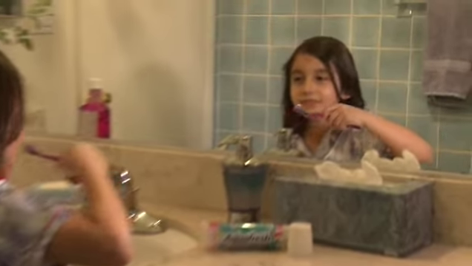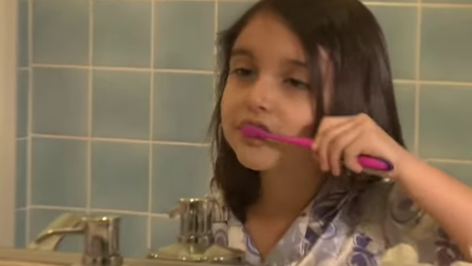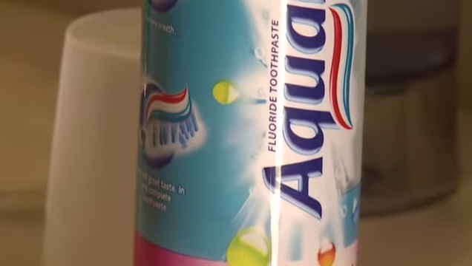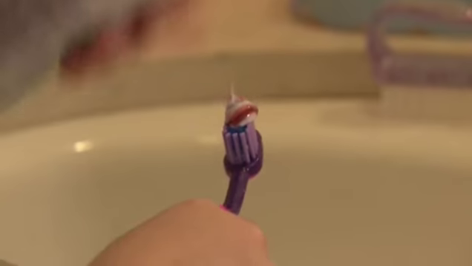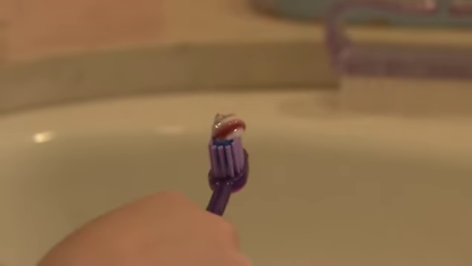And the first way is to keep our teeth very clean. We do this by brushing with a soft brush at least twice a day. We use a fluoride toothpaste to further protect the teeth. The amount of toothpaste a child should use is the size of a pea.